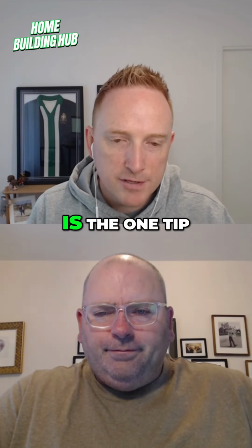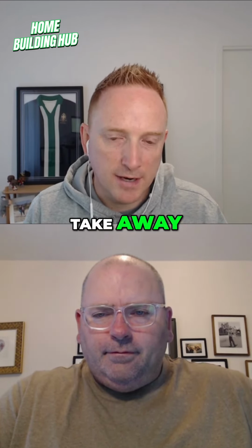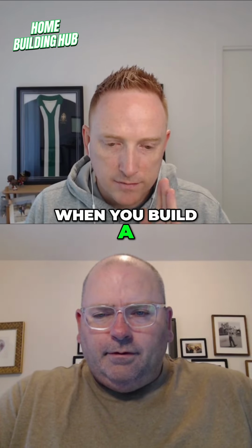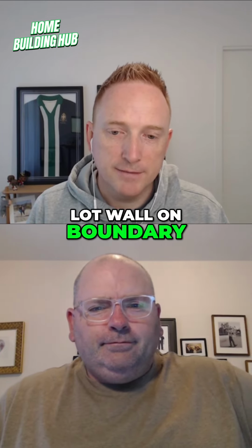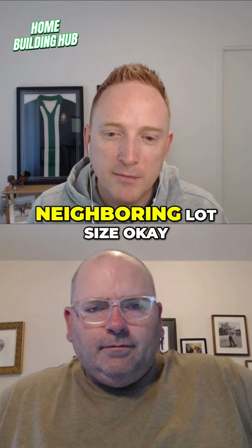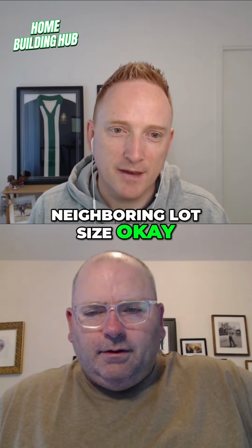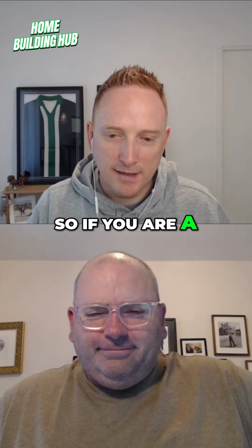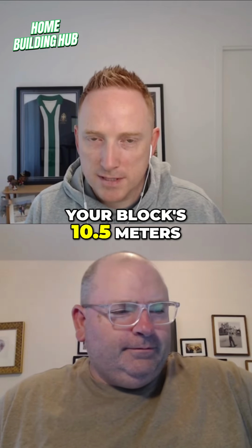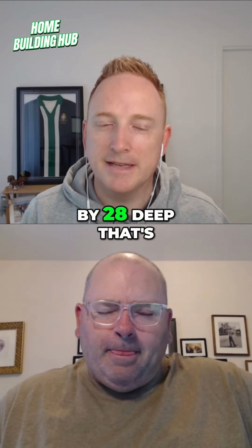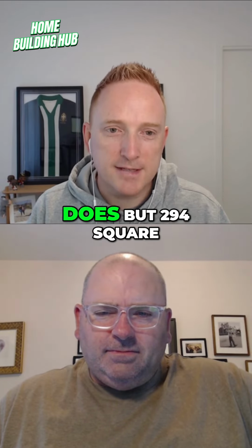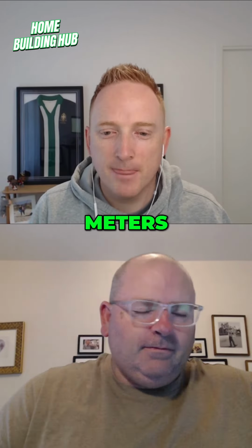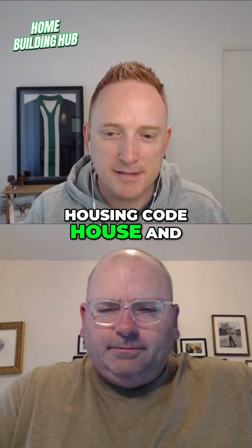So here is the one tip I want you to take away. When you build a small lot housing code house on a small lot, a wall on boundary, you must check your neighbouring lot size. Okay, so let's say your block's 10.5 metres by 28 deep, that's 294 square metres. That's a small lot housing code house and lot.